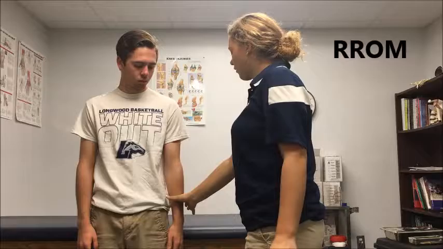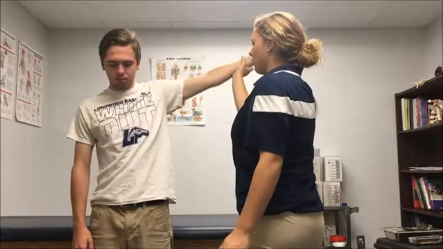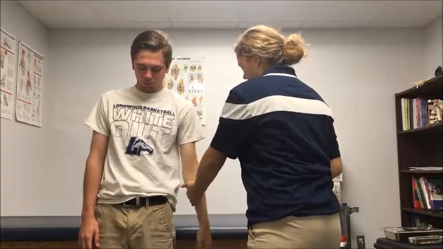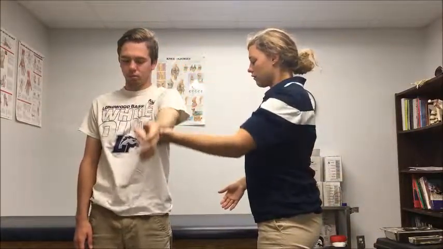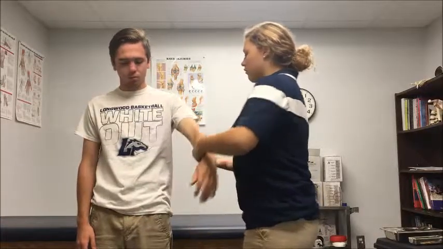Resistive range of motion is done with the clinician applying resistance through the range of motion that the patient goes through. The patient starts at the beginning of the range of motion while the clinician encourages movement through the full range of motion. Resistive range of motion allows the clinician to feel the strength of the patient's muscles when activated against a force. It allows a clinician to see muscle weaknesses and possible pain associated with them.